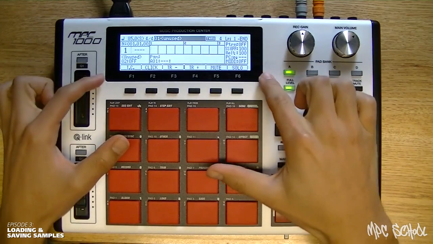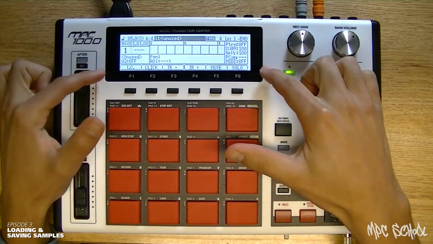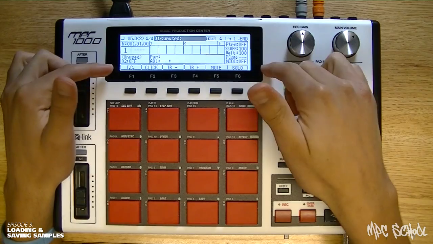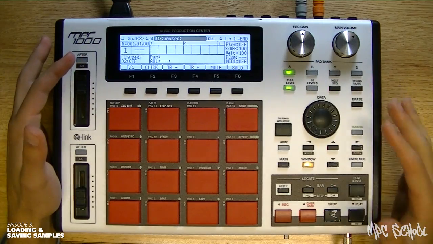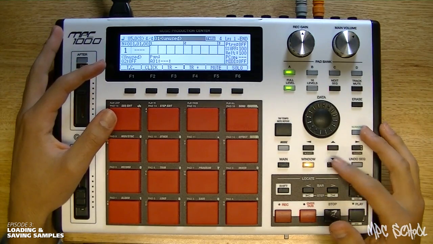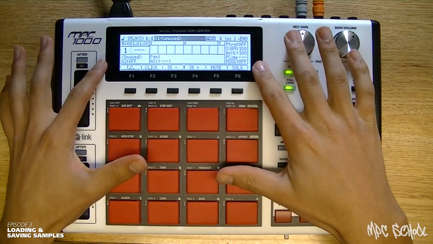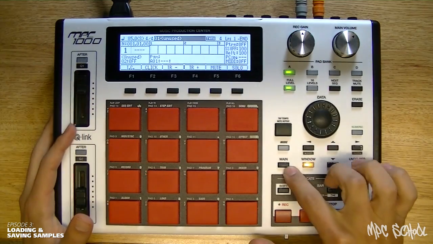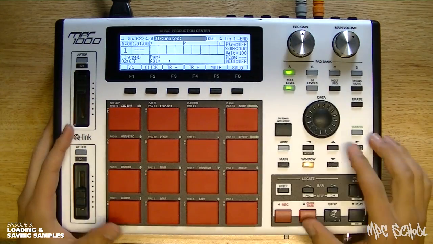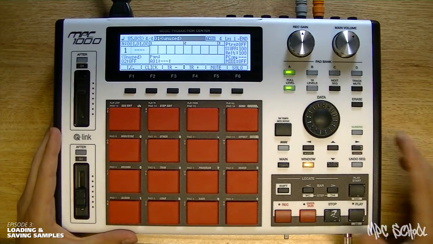Before I get into that though, this is the main screen right here. This is the first screen you're going to see as soon as you turn it on. There's a bunch of things in here that I'll explain in future videos, but essentially just recognize this as the main screen. You can return to the main screen by pushing main right there. It'll take you right back to it.